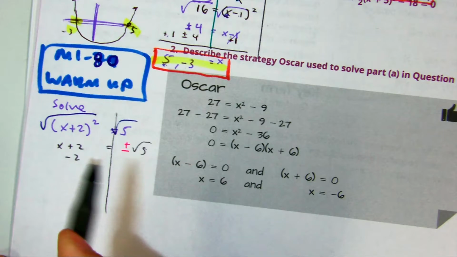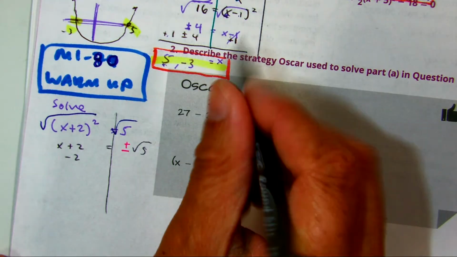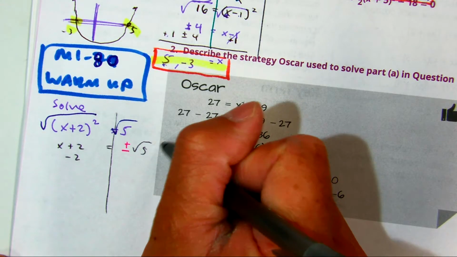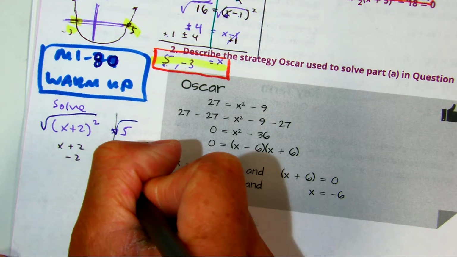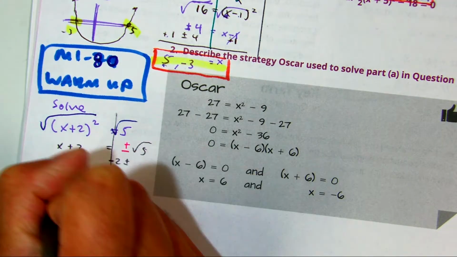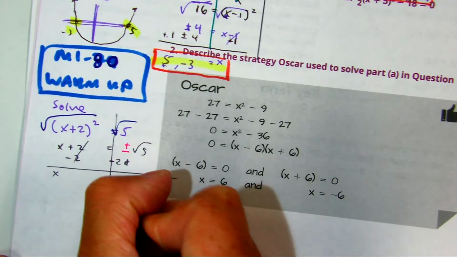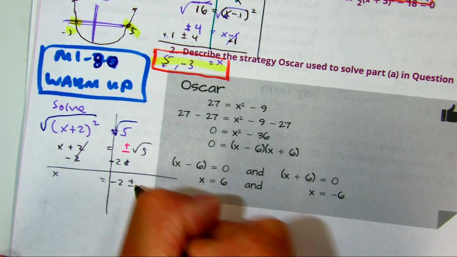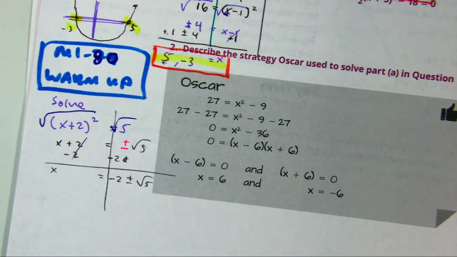And where would the 2 go? Does it go to the left or to the right? Now, I tell my students not to put it on the right because it might look like the 2's on the inside of the radical, so go ahead and put it here on the left. So now we're going to have x equals negative 2 plus or minus radical 5. Raise your hand if you got that as your answer.